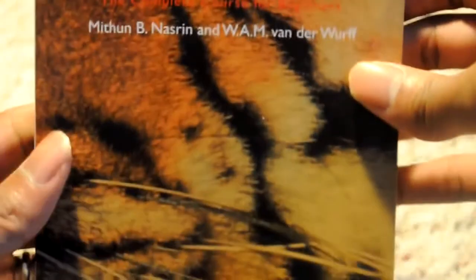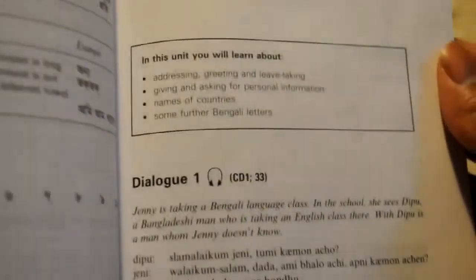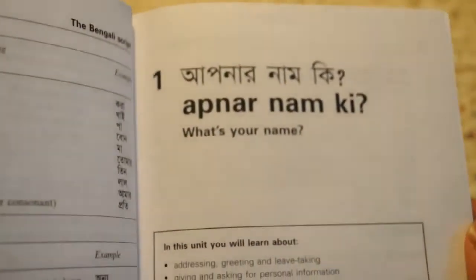Alright, second course, or I should say first course, the phrase book I just showed you. This is the Colloquial Bengali. This is actually what I'm using now. I've been using this here, and it is very good. No more needed to say. So I think I'm on chapter 2. Oh no, I'm not. I'm still in chapter 1. I'm on the third dialogue here.